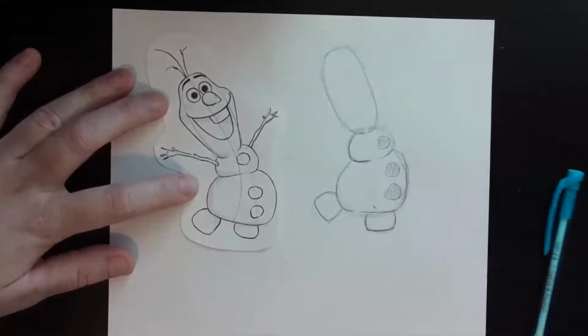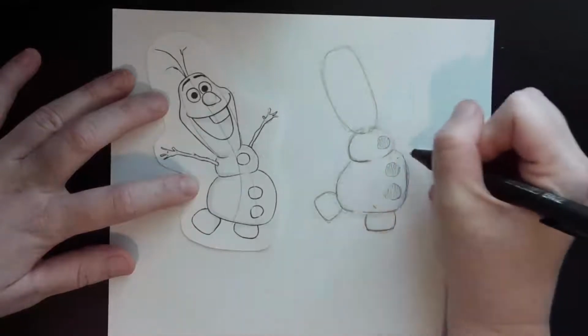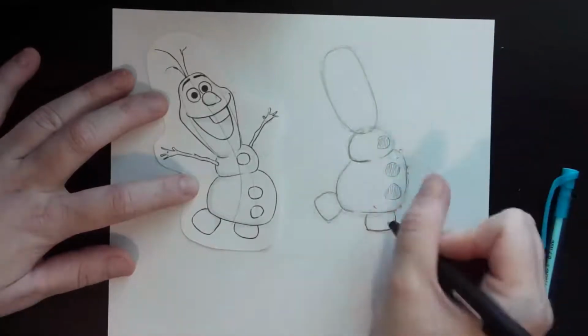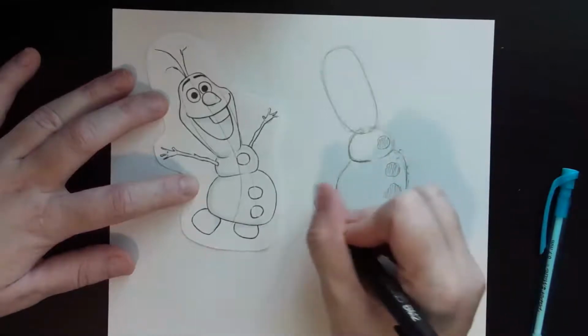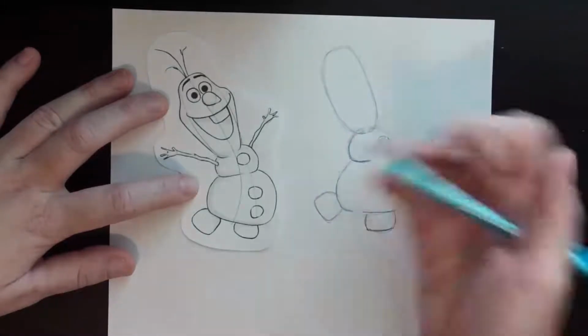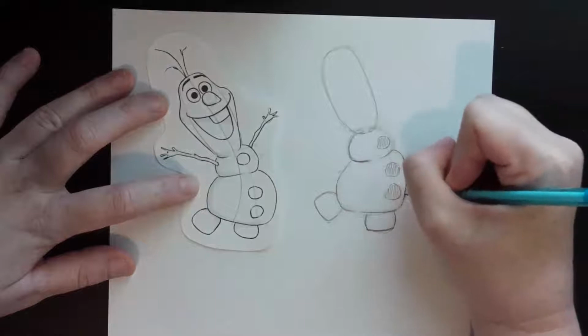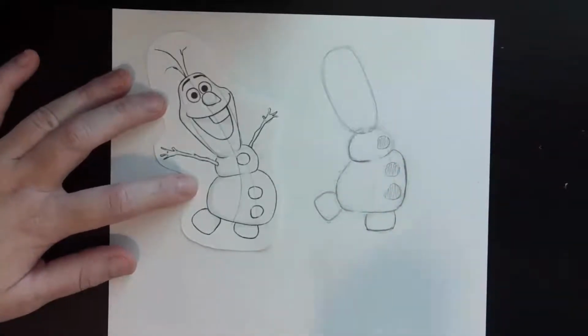It's pretty simple, right? And when you're done, take your eraser and clean your edges, and you know, we don't need all the sketchy parts showing. Okay, make this a little more obvious of an edge. Okay, so that's our Olaf body.